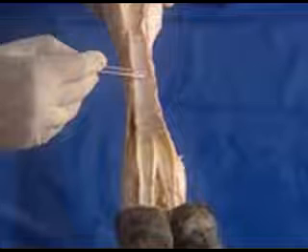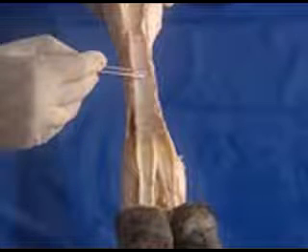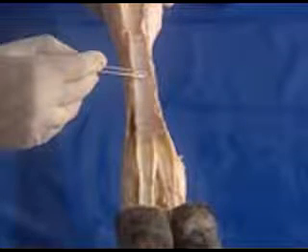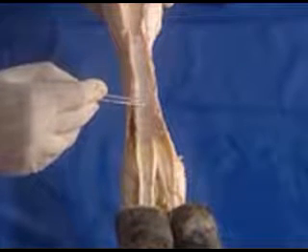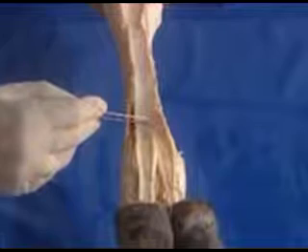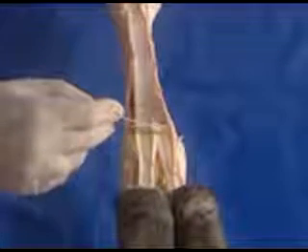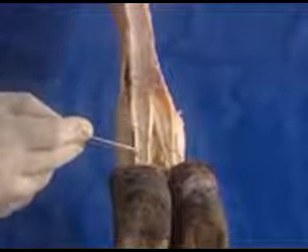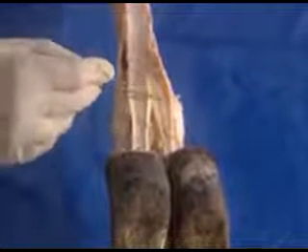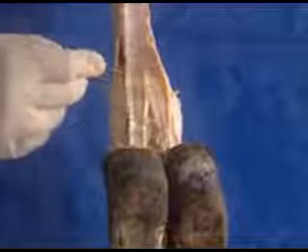This is the superficial fibrous part of the suspensory ligament on the volar aspect of the metacarpus. Above the fetlock, it divides into two divisions and is inserted to the volar face of second phalanges.